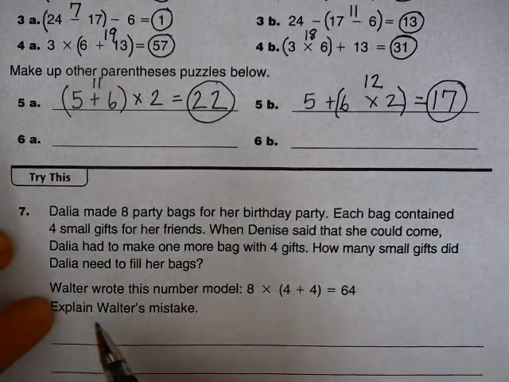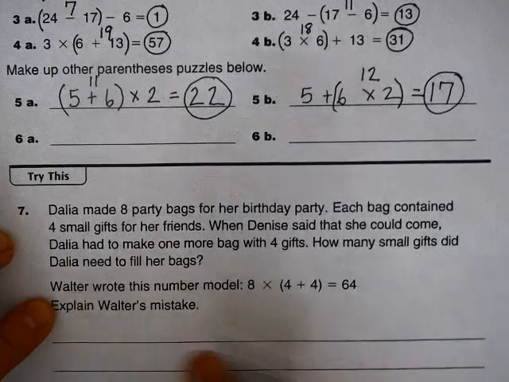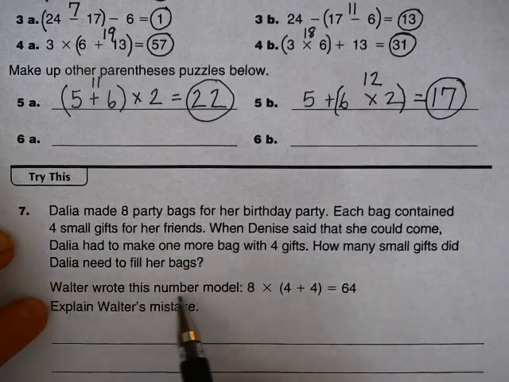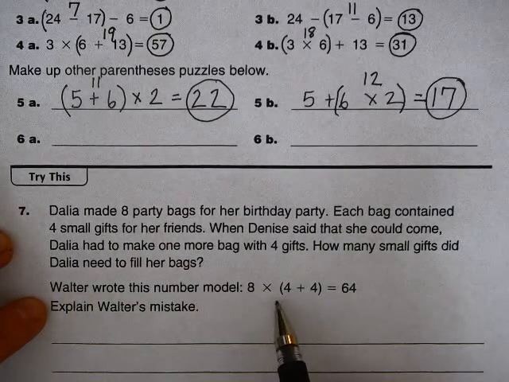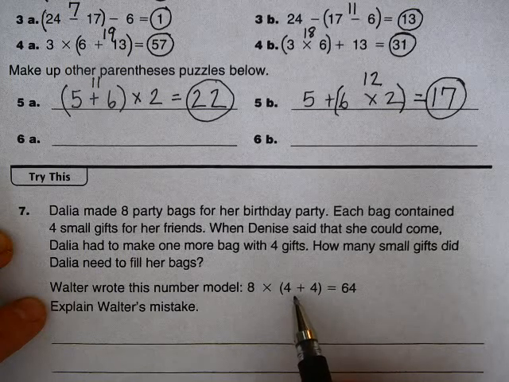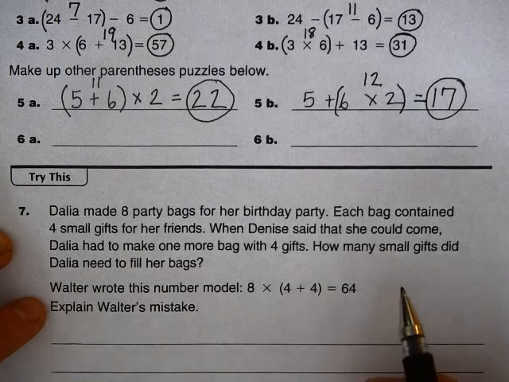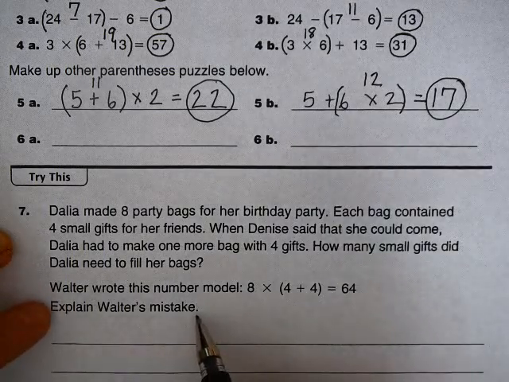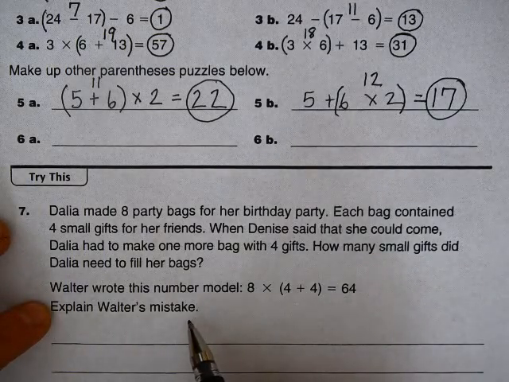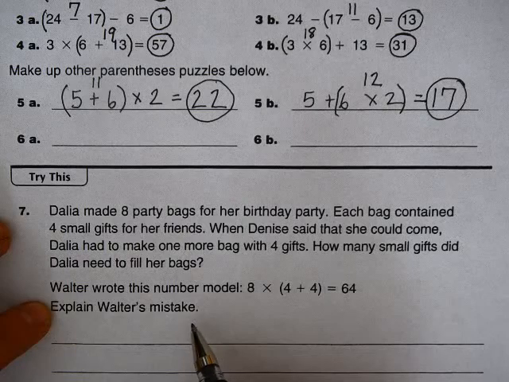And then it gives us a number model that Walter wrote. It says, Walter wrote this number model: 8 times, and then he puts in parentheses, 4 plus 4 equals 64. So it wants us to explain Walter's mistake. This problem is very tricky because it has many, many parts to it.